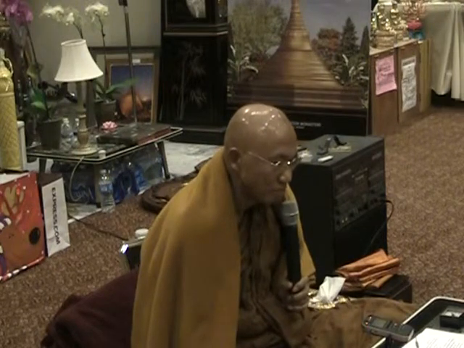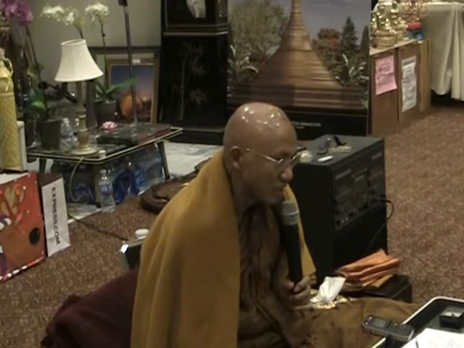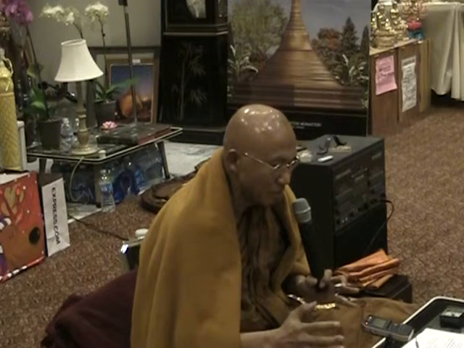For example, the first one, infinite space. When someone practices, for example, you take some earth kasina. Maybe you heard about that earth kasina. In Pali we call it Pathavi kasina. The circle of this earth is about 1 span and 4 inches. It's about 1 foot.